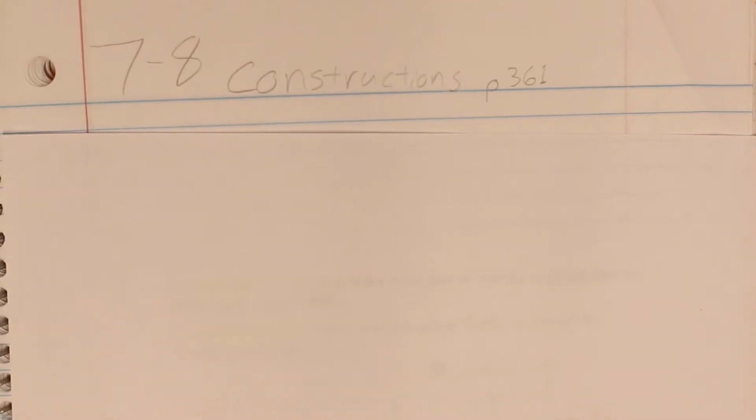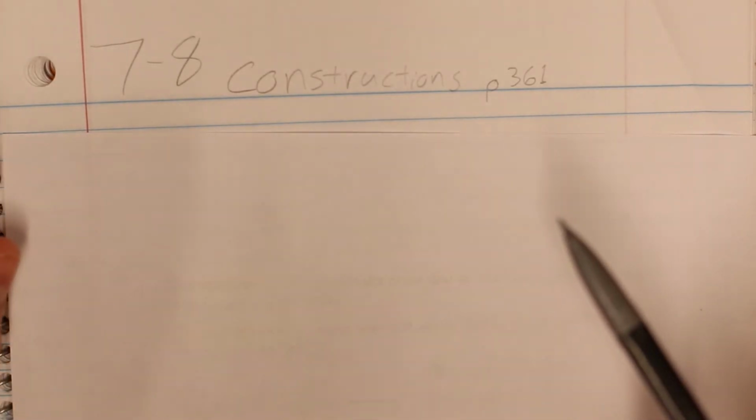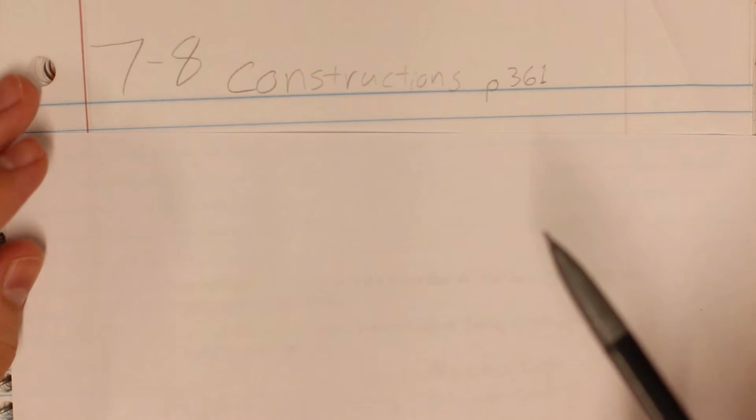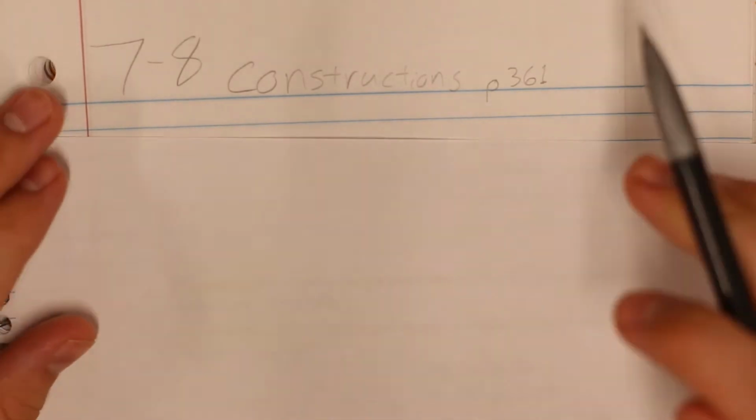Alrighty, students, today we'll be looking at section 78, and we're talking about constructions. We are skipping a section or two. We won't be covering those in class. So if you go back in your textbook and you see, hey, what about this section? Well, we're not covering that.